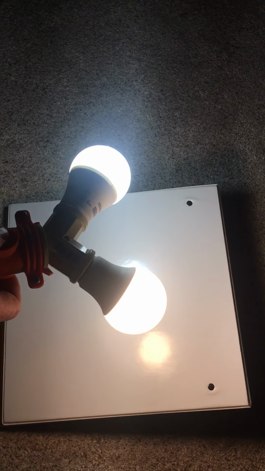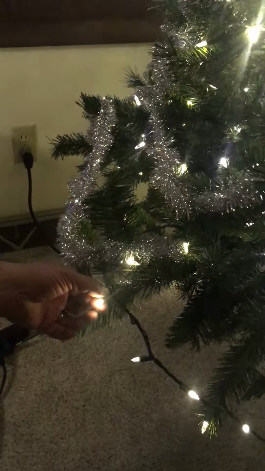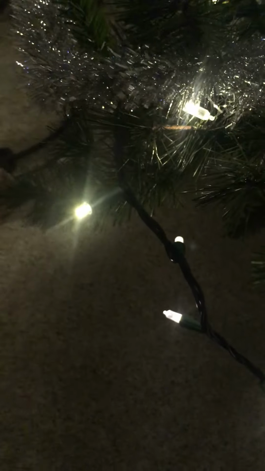Okay, let's go back to our tree light. Go to this bulb over here. What we're going to do is unplug the tree light. So what we have is this LED, this light emitting diode.